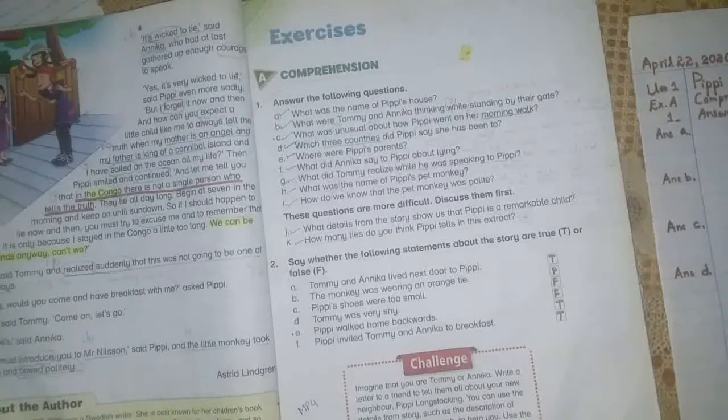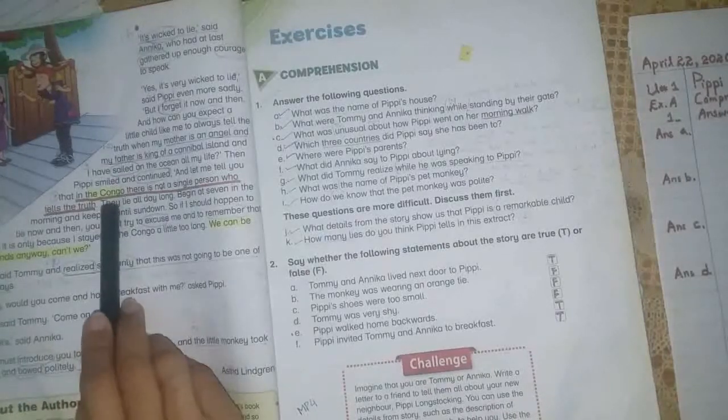There is the name of a country mentioned over here. Can you tell me the name of that country about which Pippi was talking? And she was saying that not even a single person over there tells the truth. So that country's name is, yes, Congo.